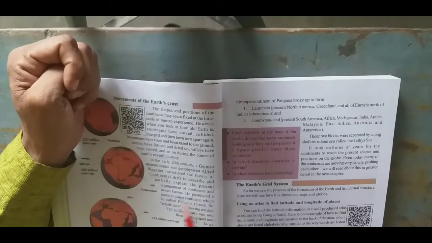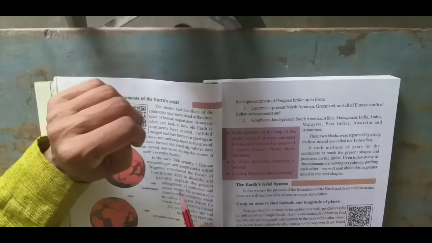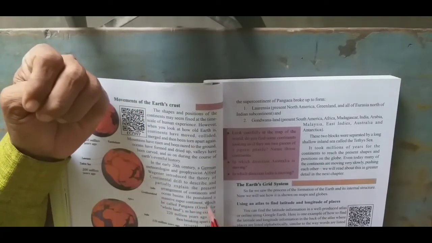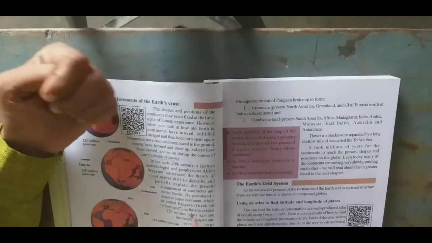Of continents and ocean basins. To explain the partial part of the continents and the ocean basin, he postulated a massive supercontinent which is called Pangaea, Greek for old land.